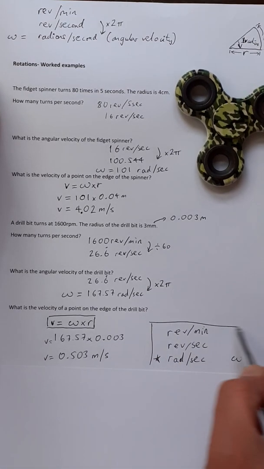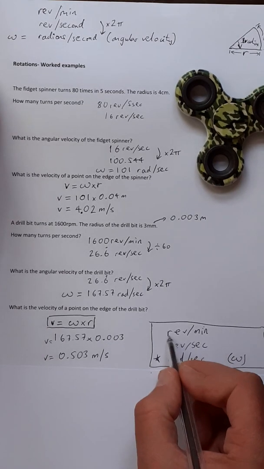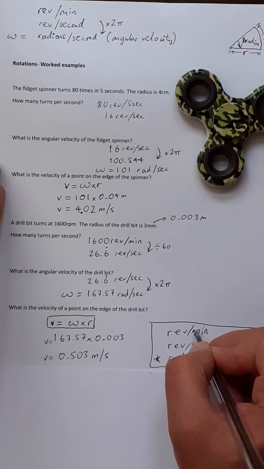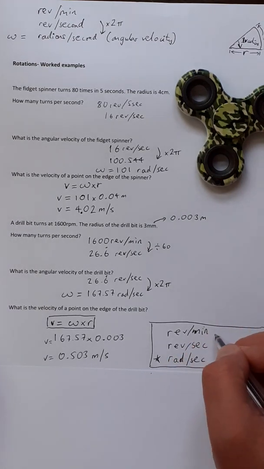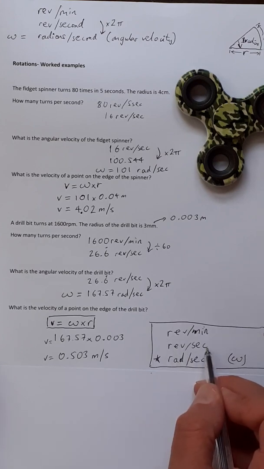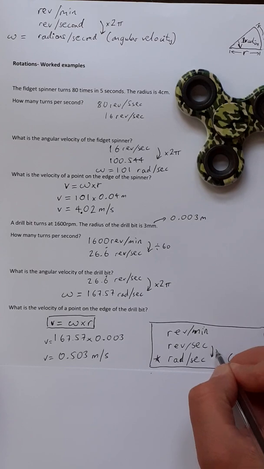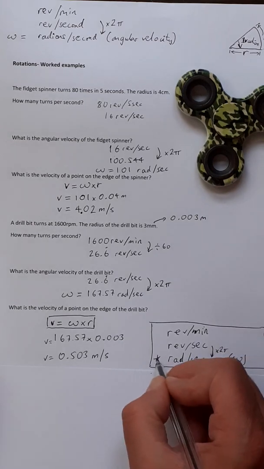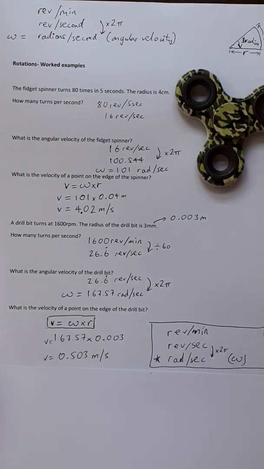So just to recap, we need to be able to convert between revolutions per minute, or revolutions in a given amount of time, whether that's a minute, a minute and a half, a number of seconds and so on, to revolutions per second, and then from revolutions per second to radians per second, times by 2 pi, because it's this angular velocity here that we're going to be substituting into a lot of our formulas. Okay, so hopefully nothing too tricky there.